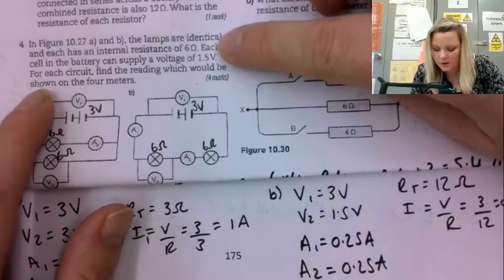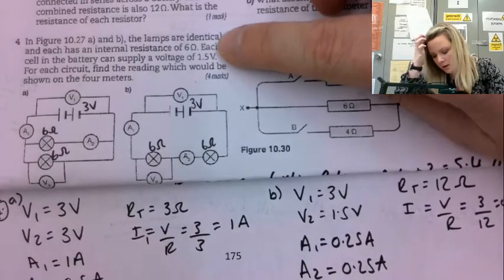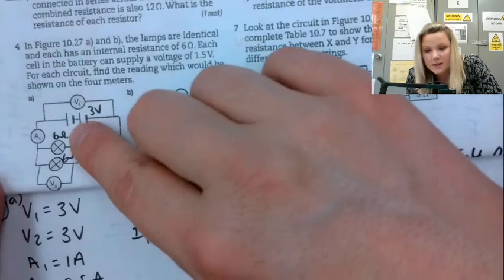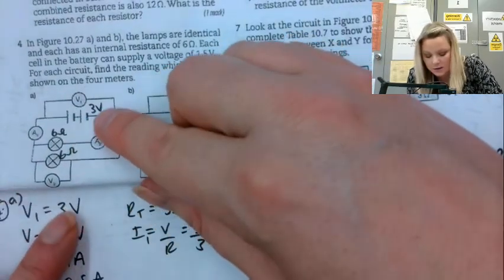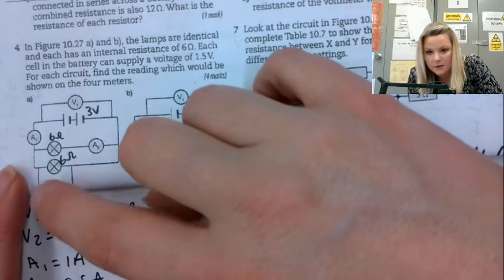For each circuit, find the reading which will be shown on the 4 meters. So we've got ammeters and voltmeters here. Well, we've already kind of done a couple of them. So V1 is the voltage across this power supply, so that's the 3 volts that we've already marked on. V2 in this one is this voltmeter here.